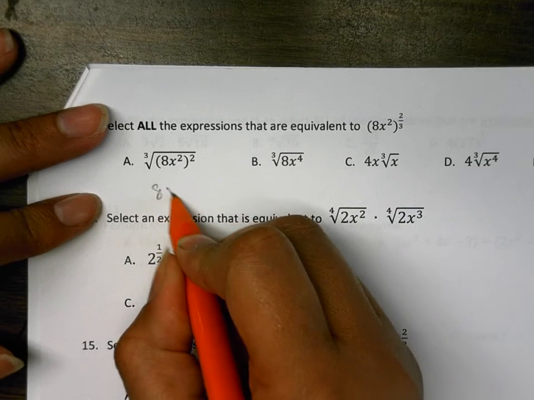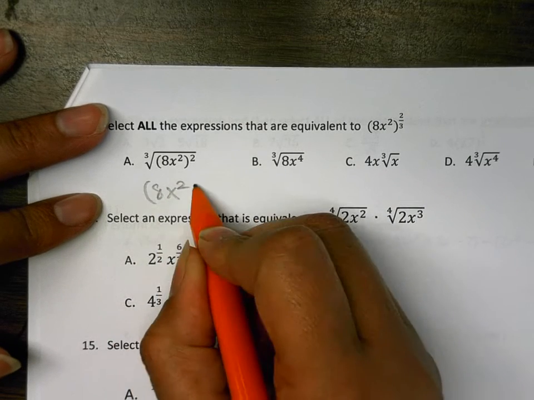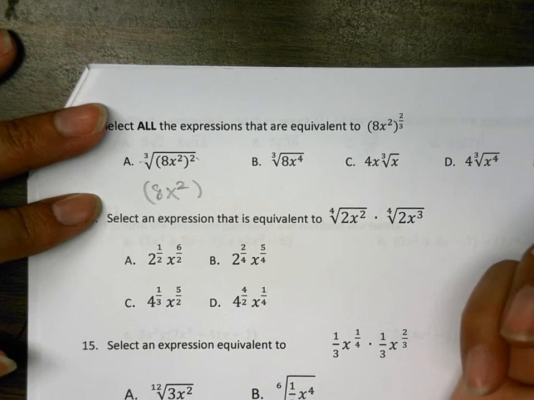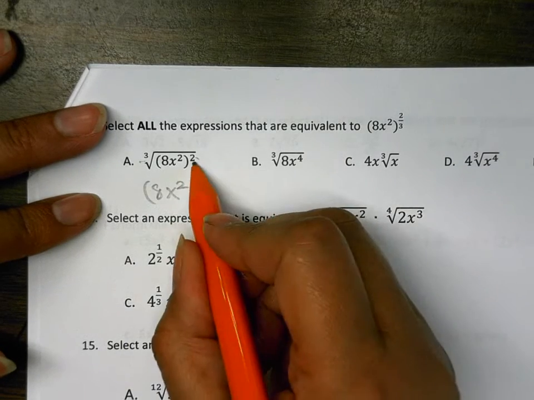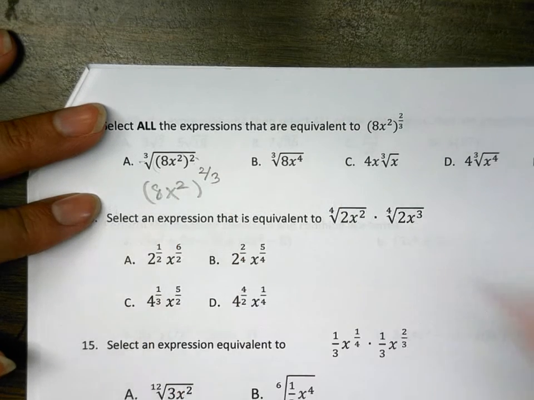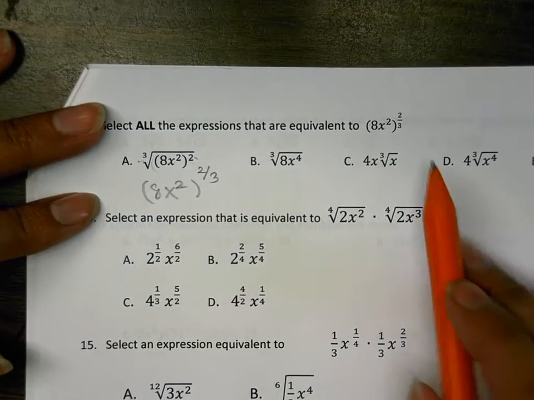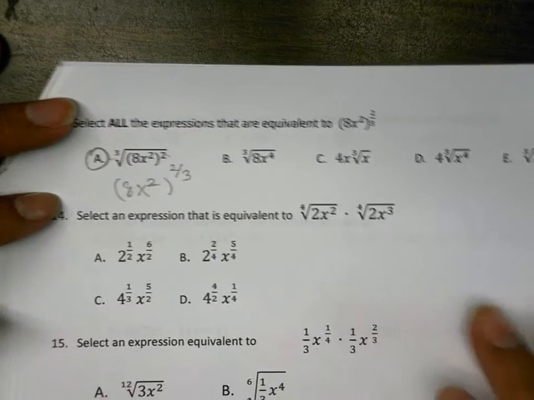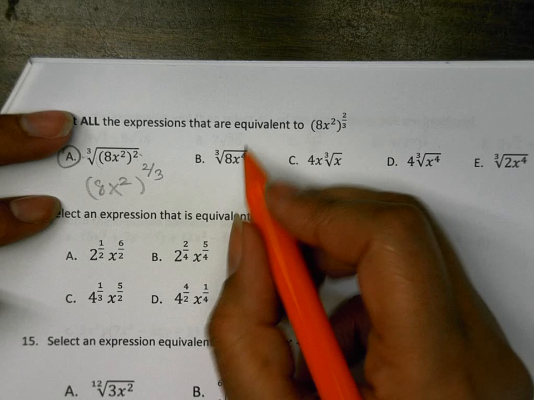8x squared in parentheses raised to what power? Raised to what power? And why is it in parentheses? Because it's all this that is squared. Do you see that? All right, is that the same thing? Yes or no? Yes. All right, next one.